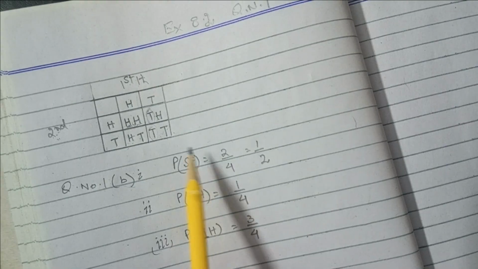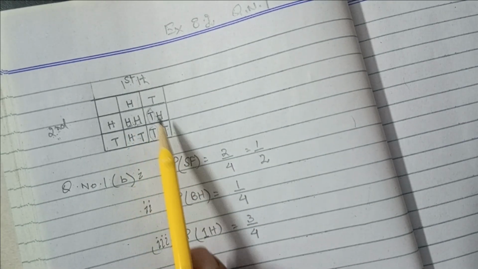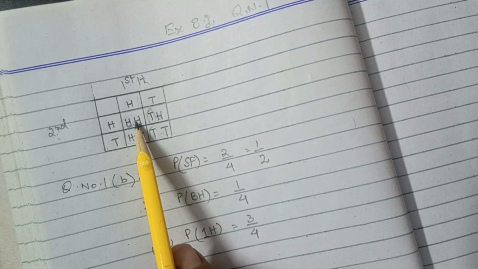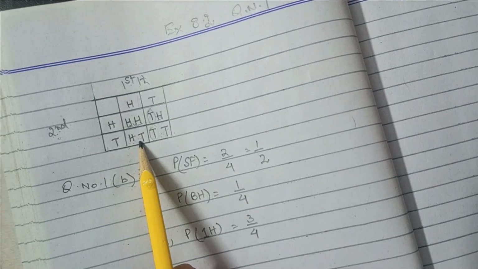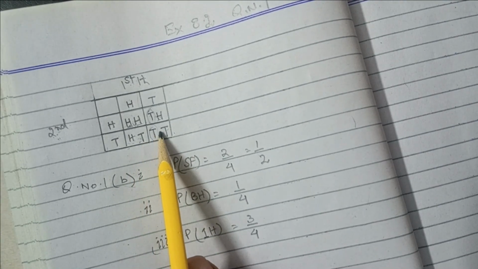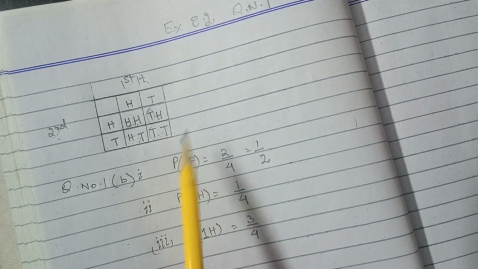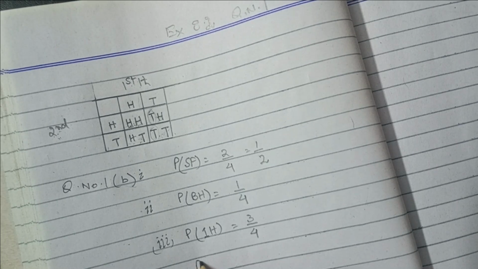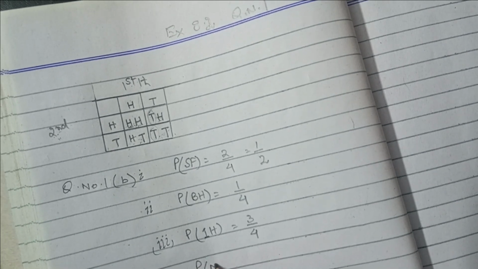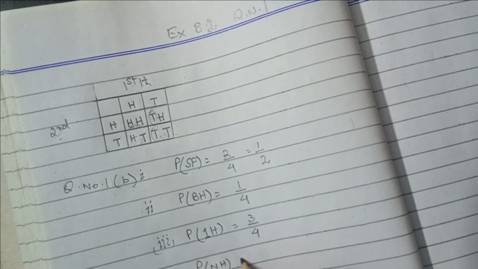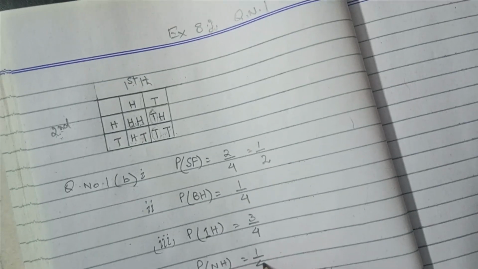There are no heads. You see that there are no heads. Yes, there is one possibility that it has no heads. So it is equal to 1 by 4.